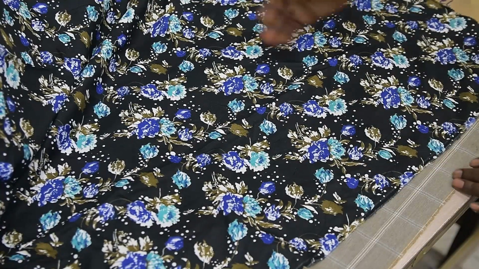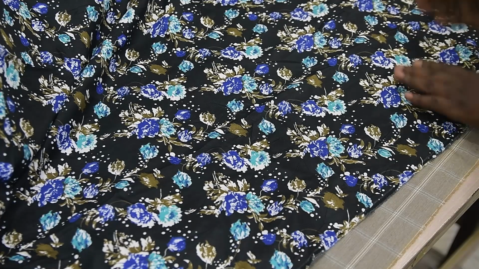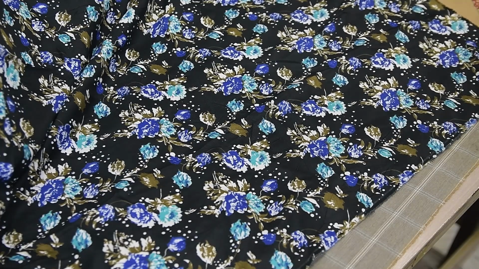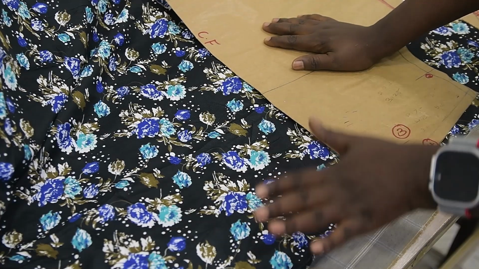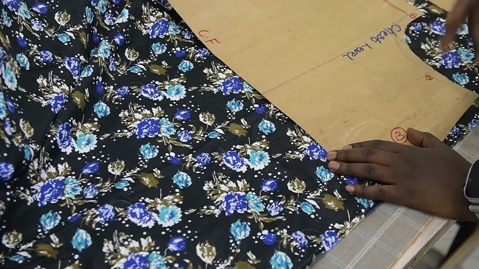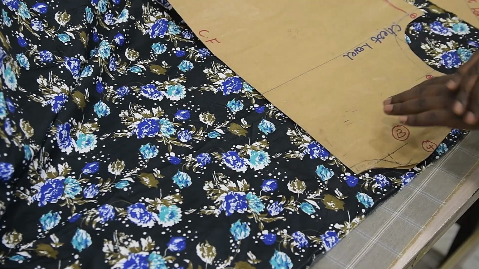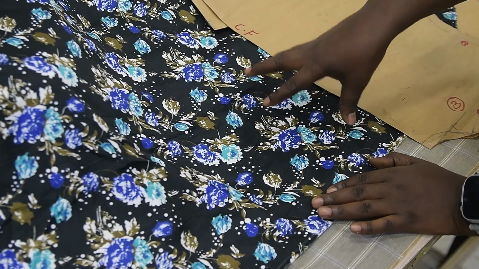The flowers are facing upward. So when I'm positioning my pattern, if I want it to go this way, I must maintain that positioning, both for the front and the back panels. In this case, for all the patterns, including the placket, the collar, the cuff, I must maintain that positioning, except if I want to mix it with a plain material.